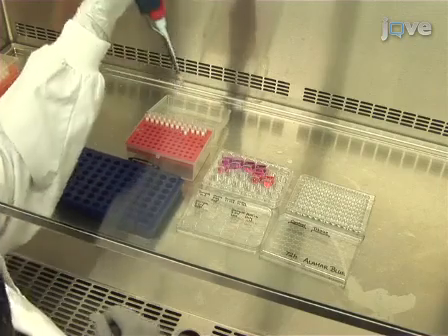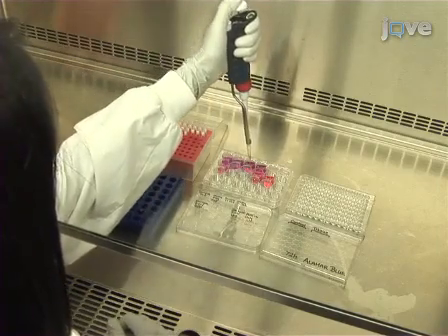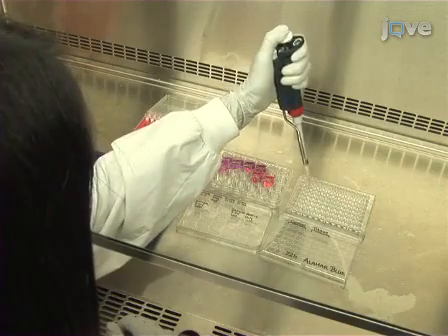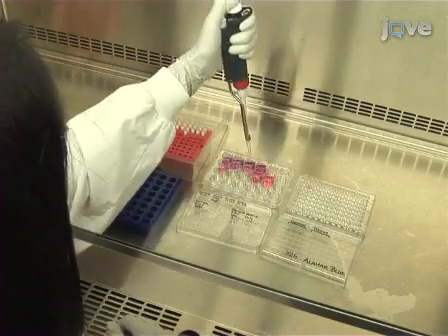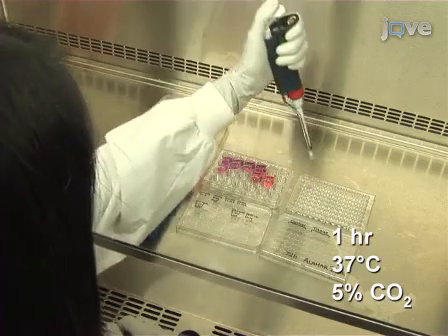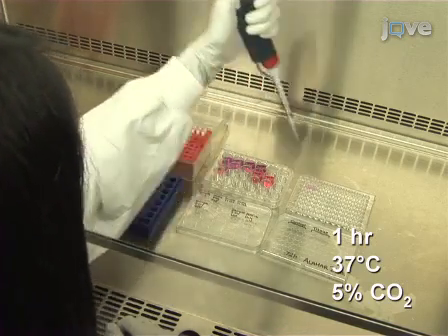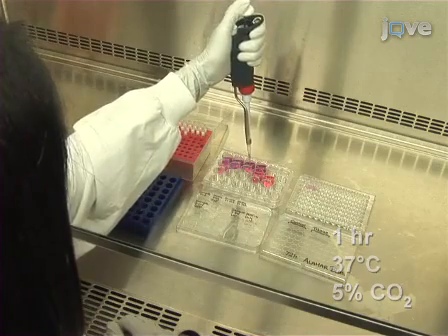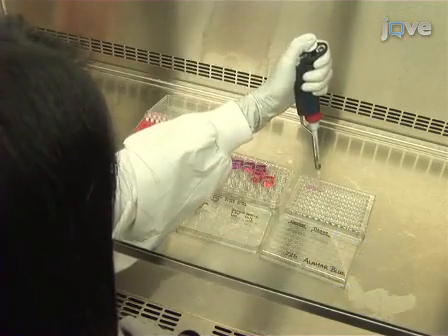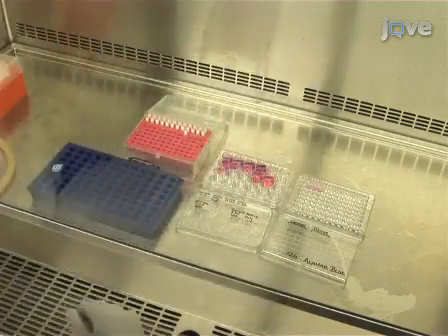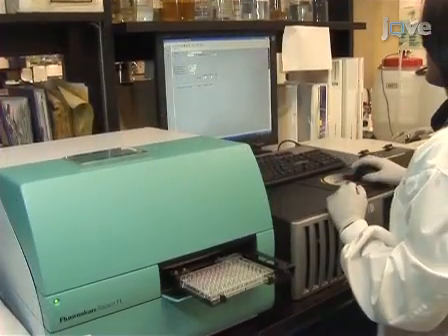72 hours after infection, add 25 microliters of Alamar Blue to the previously assayed sample. Incubate for 1 hour at 37 degrees Celsius in a humidified incubator with 5% carbon dioxide. Then, remove 3 100 microliter samples and analyze in a fluorescent plate reader as before.